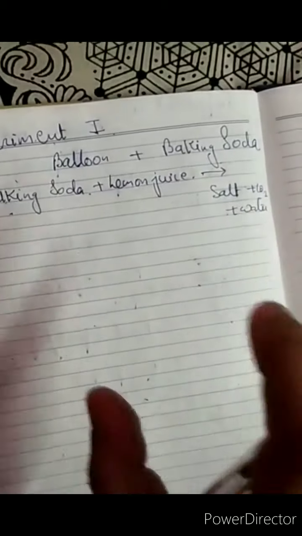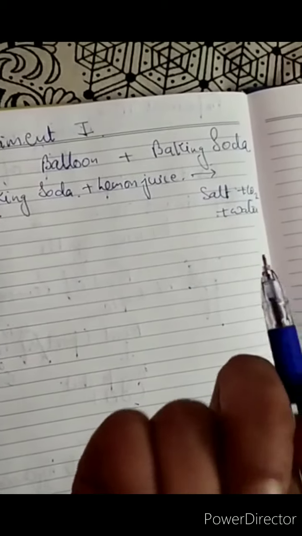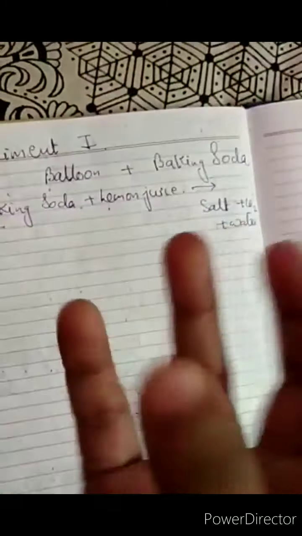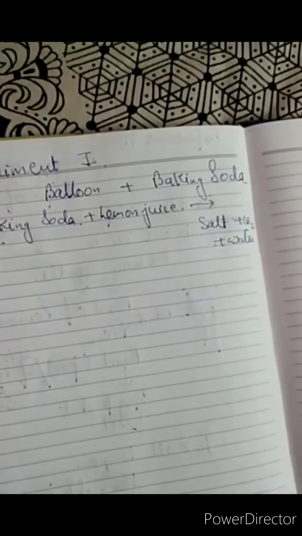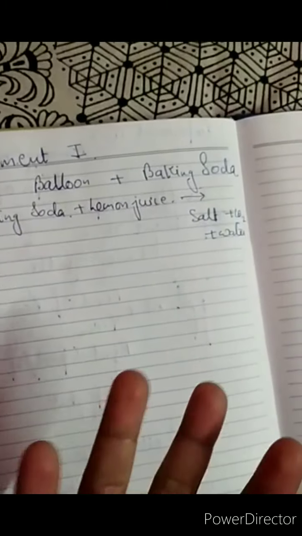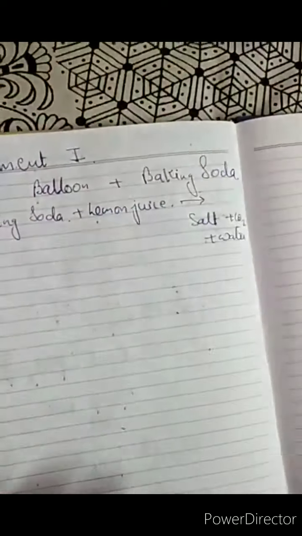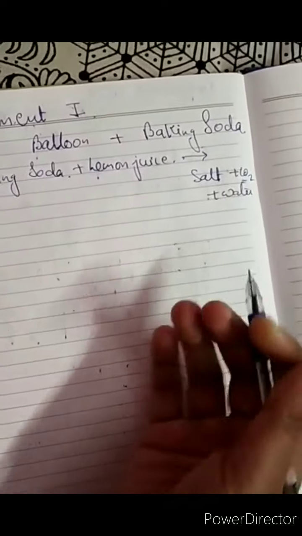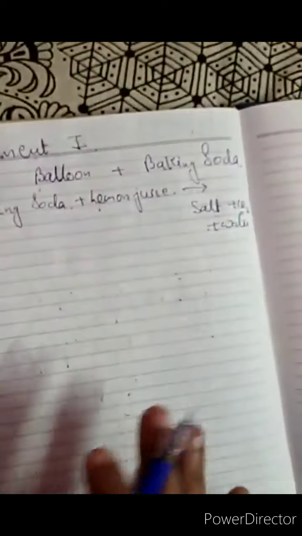But believe me, if that balloon didn't burst at that time, then the balloon would get filled with that gas and just blow up. Sometimes it blows up, and sometimes the balloon just blows up with its full circumference. So, because of this, CO2 gas was in that balloon.